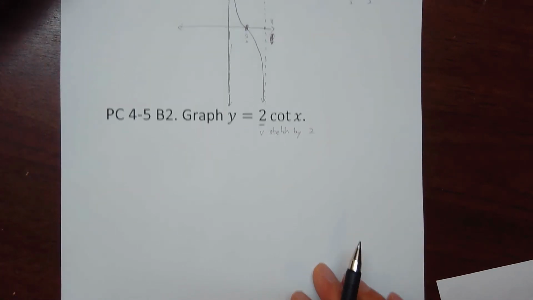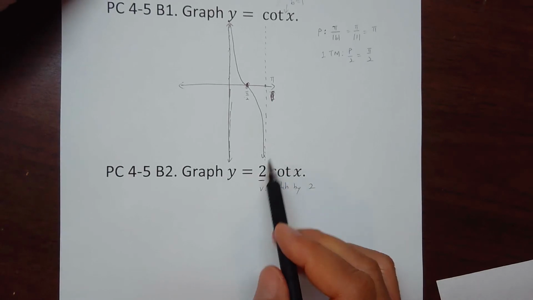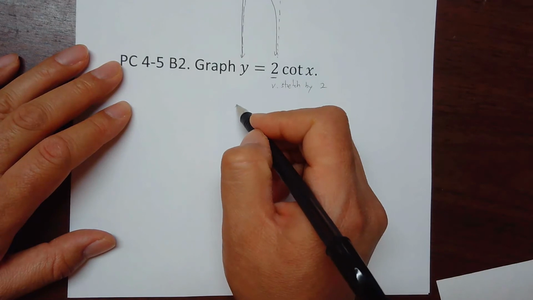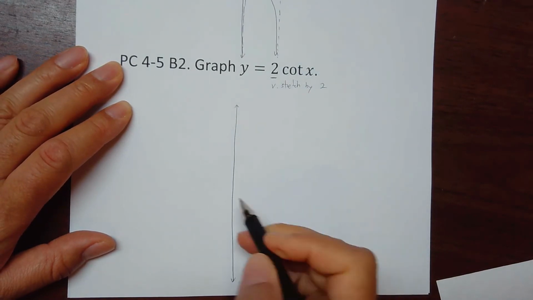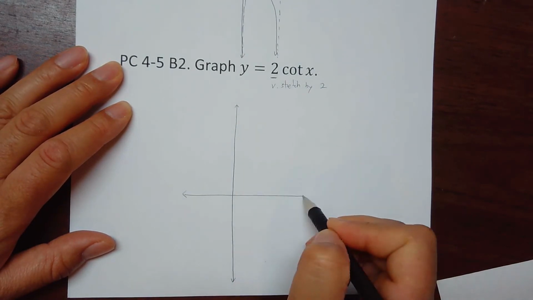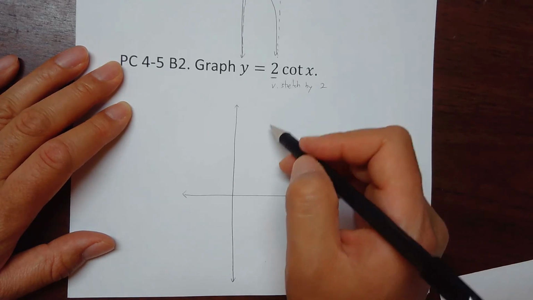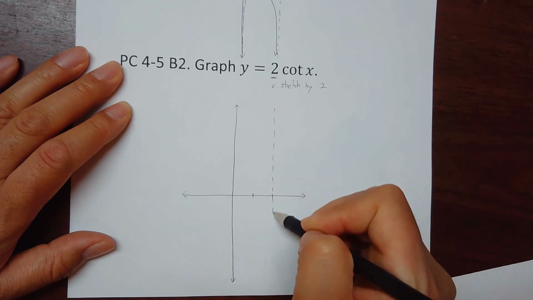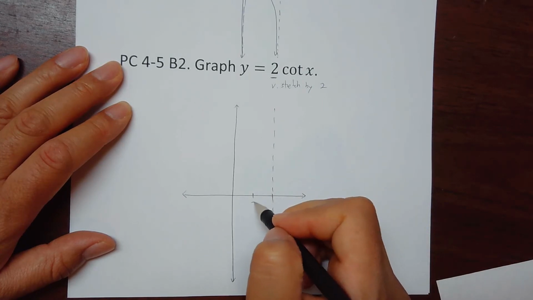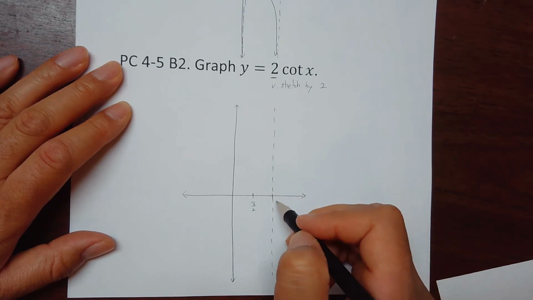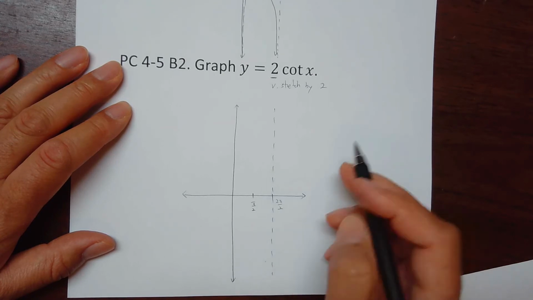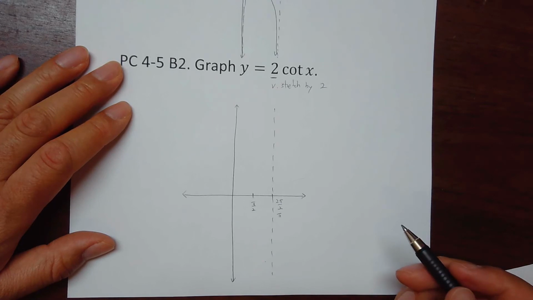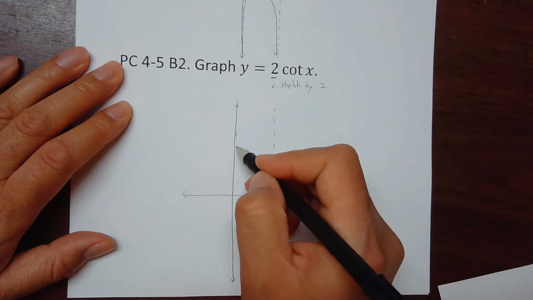So coming back to here, the y equals 2 cotangent x graph will be very similar to just the cotangent x graph. So we get pi over 2 for the first tick mark, 2 pi over 2, which becomes pi, and there's another vertical asymptote here.